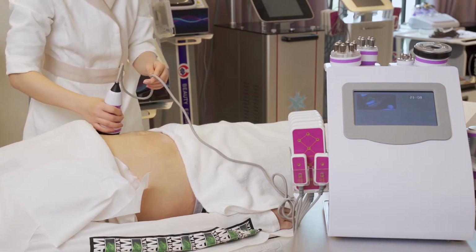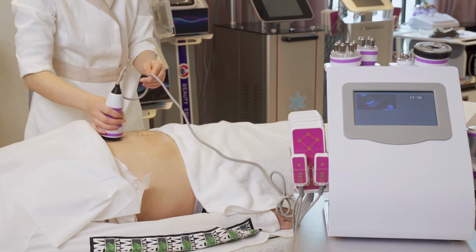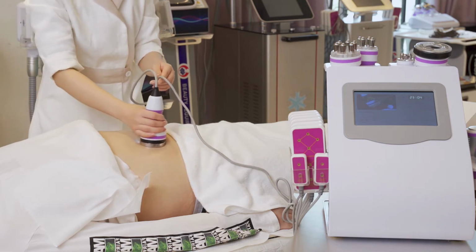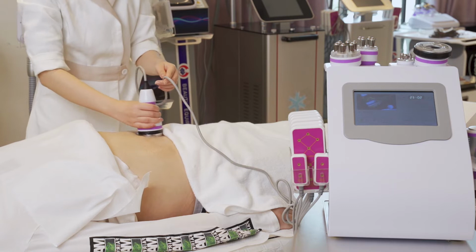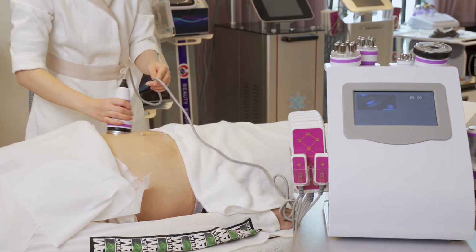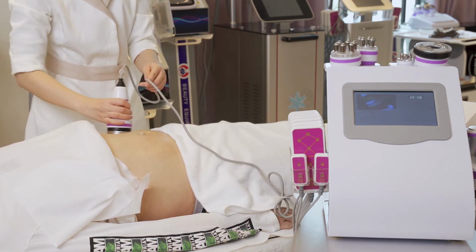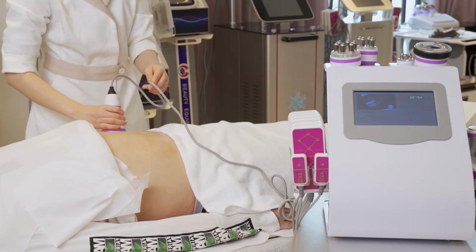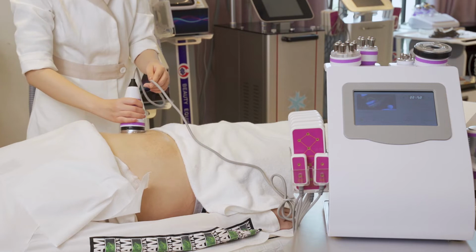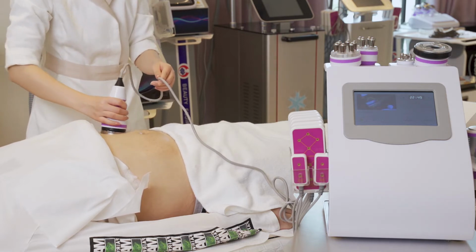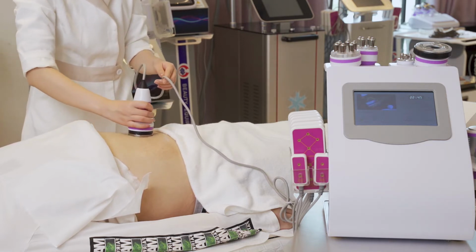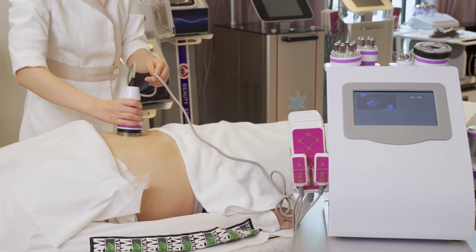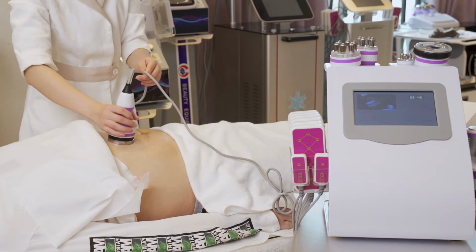As you can see, the machine has lipo laser and the cavitation handles. Between them, which is better, cavitation or lipo laser? Cavitation and lipo laser are an excellent alternative to surgical procedures such as liposuction. They are also safer, with less risk and side effects than procedures such as CoolSculpting.